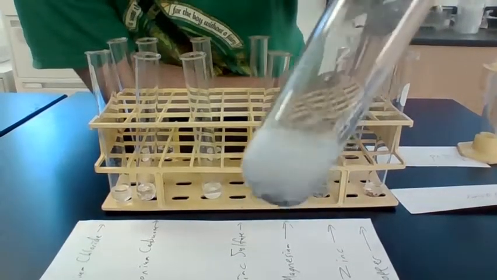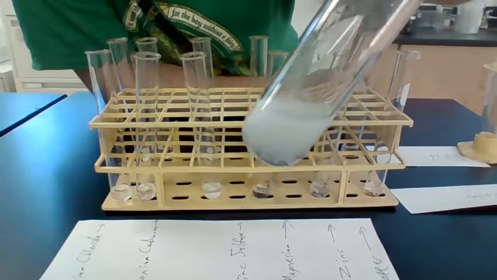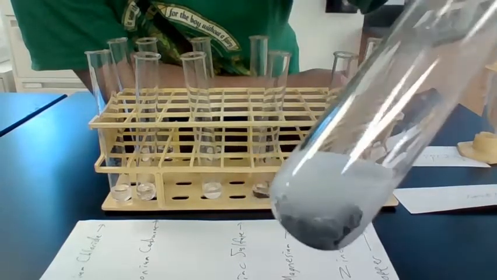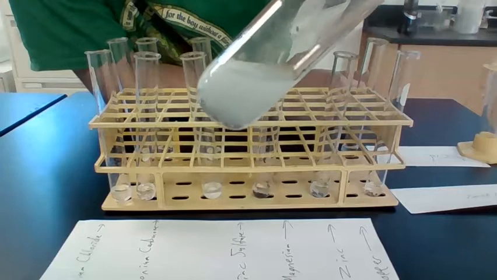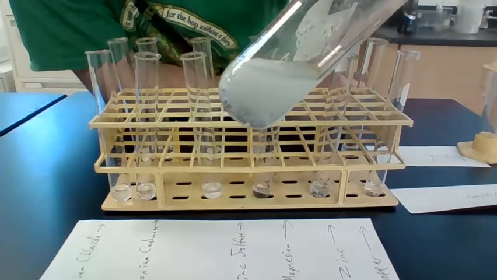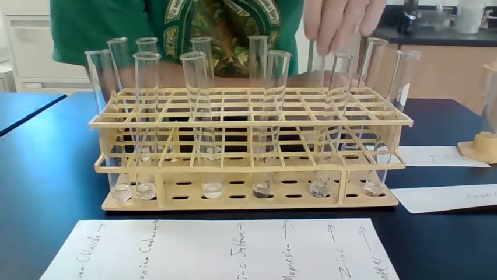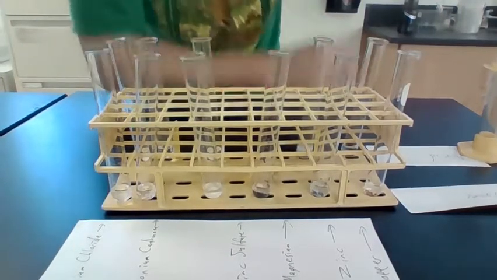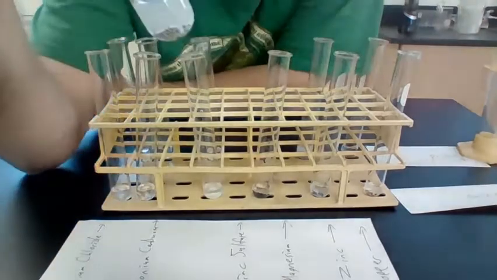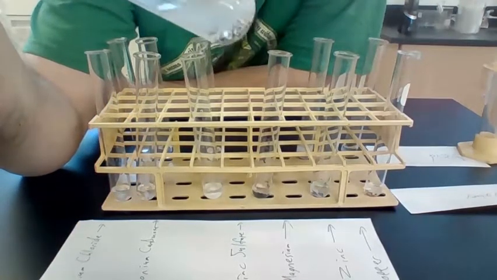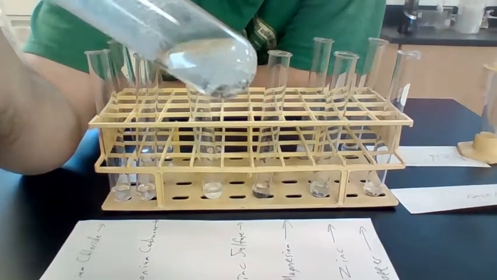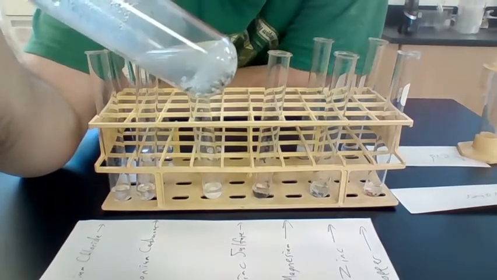There was a definite reaction with the zinc and the HCl. There were bubbles. It seems to be dissolving it. And there was a definite reaction with the magnesium. There seems to be bubbles, and it seems to be dissolving.